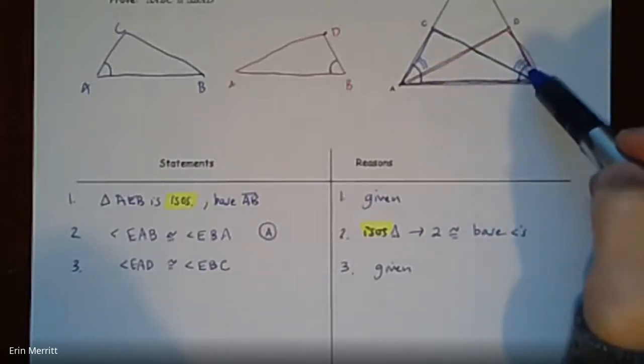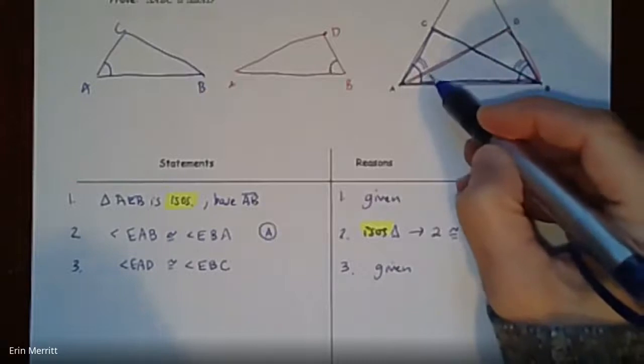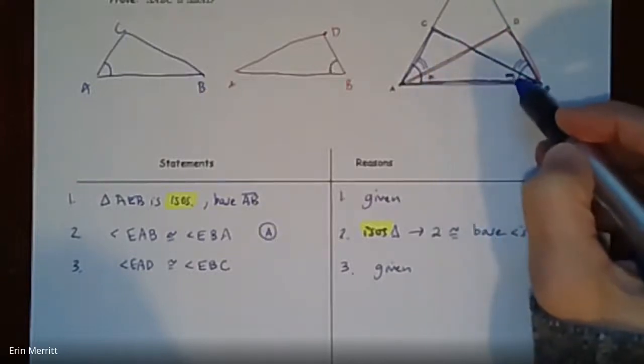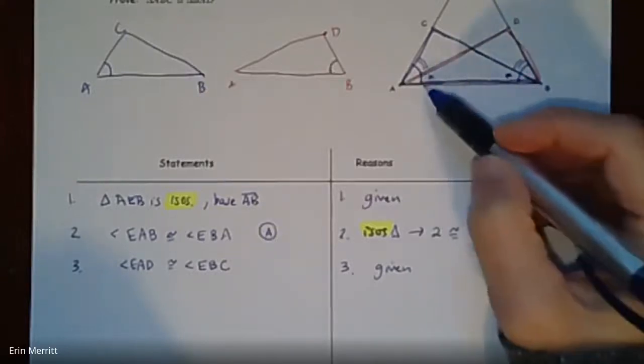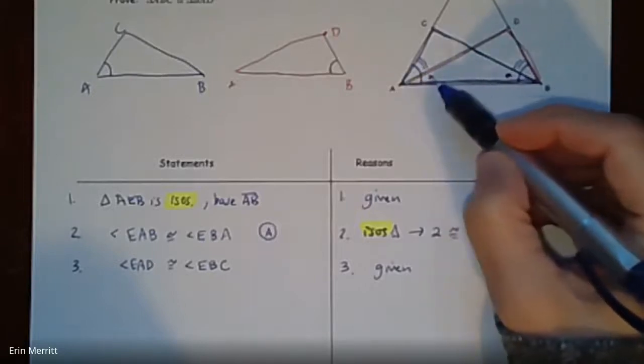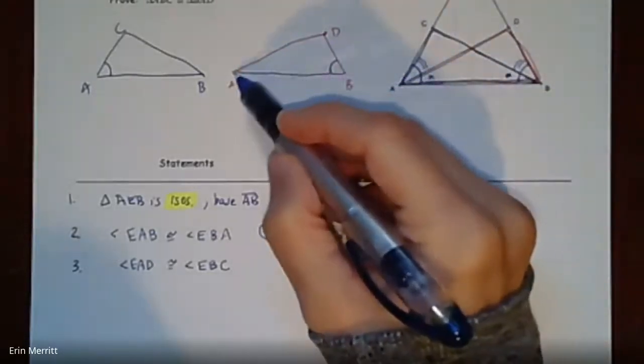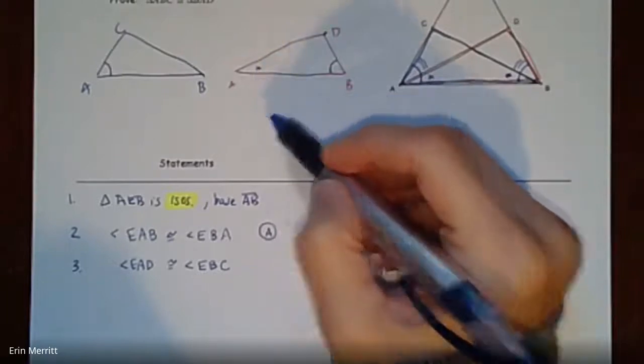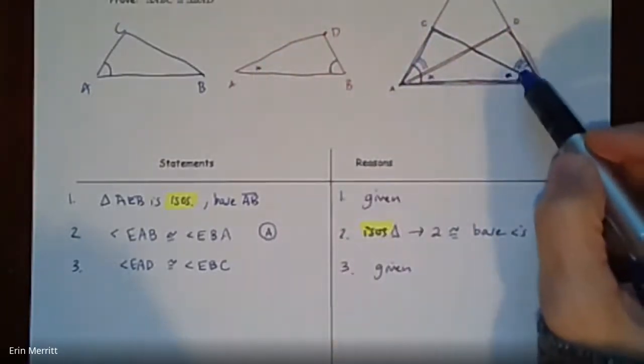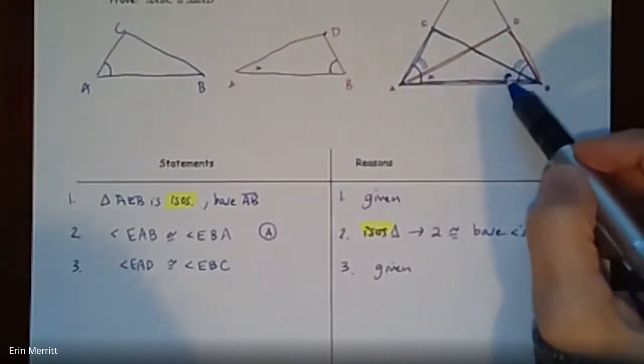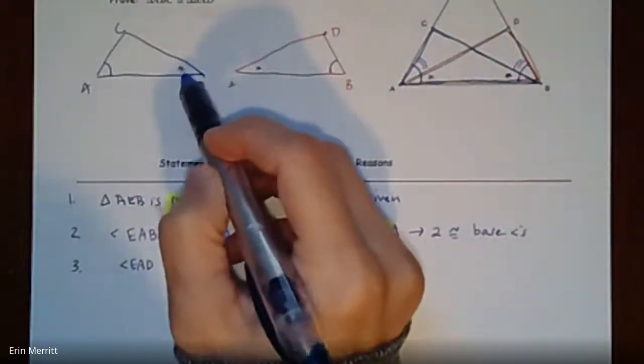If we use the subtraction postulate, we can get this remaining little part here, which, why is that helpful? Well, that angle is angle DAB. Come over here, that's angle DAB. That's this guy. And if I subtract the smaller angle from the big angle, I'd be left with angle CBA. CBA is that little angle right there.